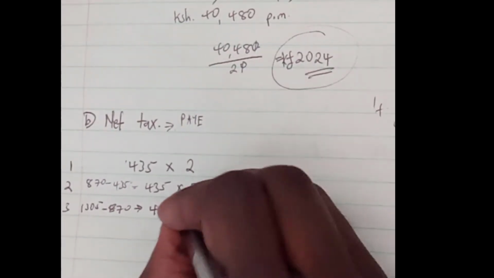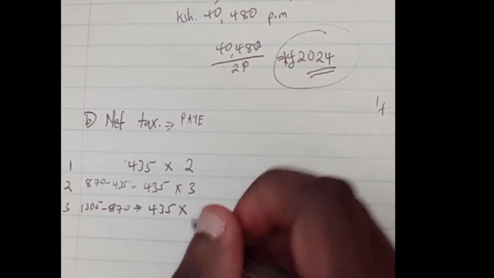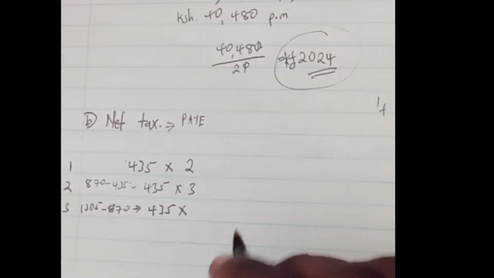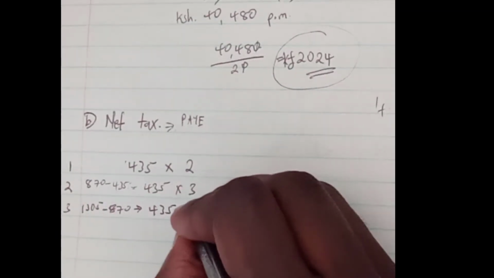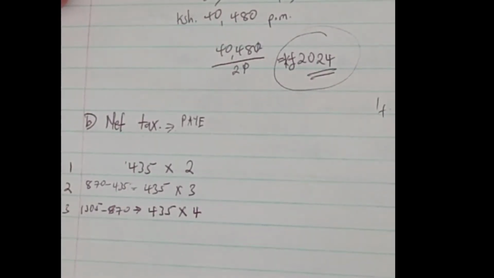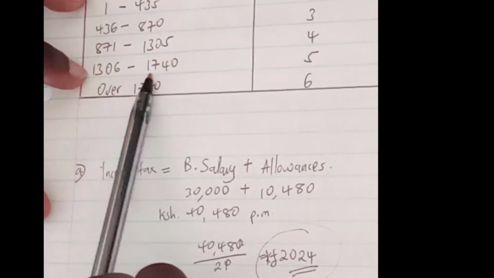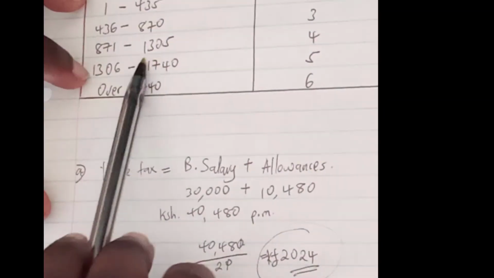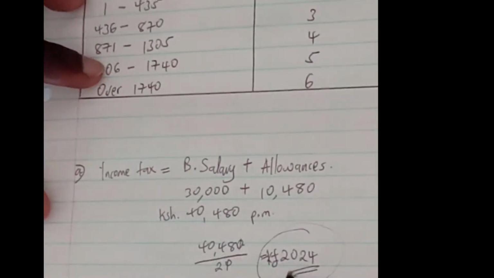Now, we have to multiply 435 by the rate that is being charged on it, which is 4 shillings. Again, let's do the same to this other range, because you'll notice that this amount of money is still less than the taxable income there.